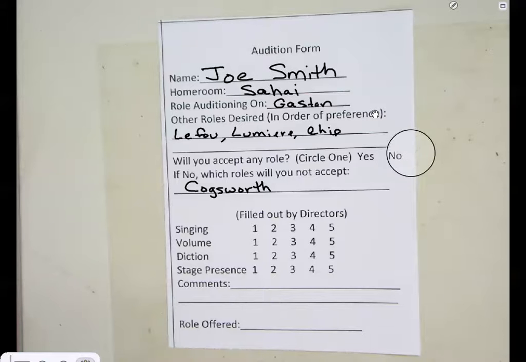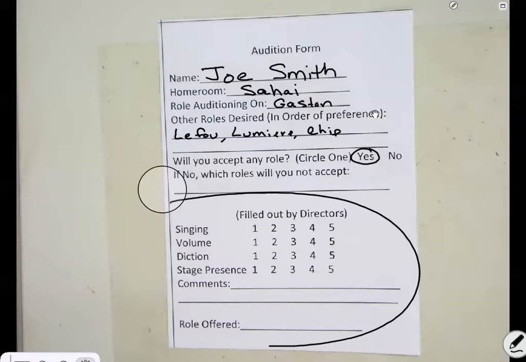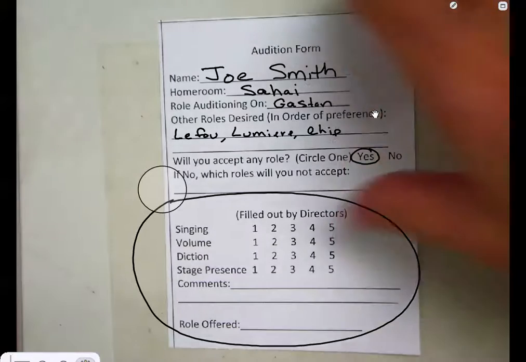Again, if you do not care what role you have, and you want to be considered for anything after this list, then you're just going to circle yes. You are not filling out anything in here. This is all done by Mrs. Eiselcorey and myself, hence why it says filled out by directors. You must have this when you come to your audition, so this way we have everything so we can fill out your form. Here is the parent permission slip.